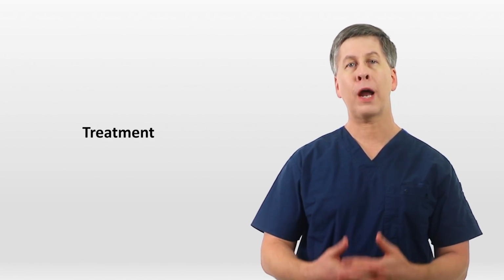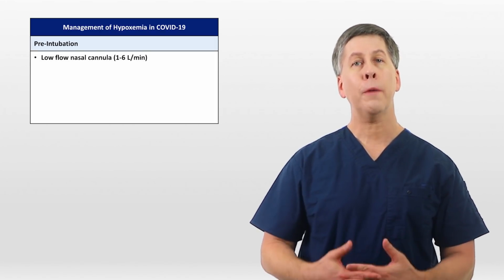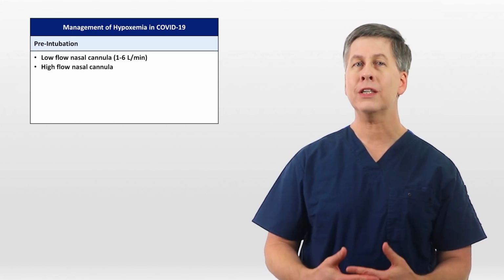Treatment of COVID-19 is predominantly supportive and is focused mostly on improving oxygenation, as that is the primary problem in the overwhelming majority of severe and critical cases. So, how do we do that? For patients with severe but not yet critical disease, that is, who are pre-intubation, start with regular old low-flow nasal cannula.